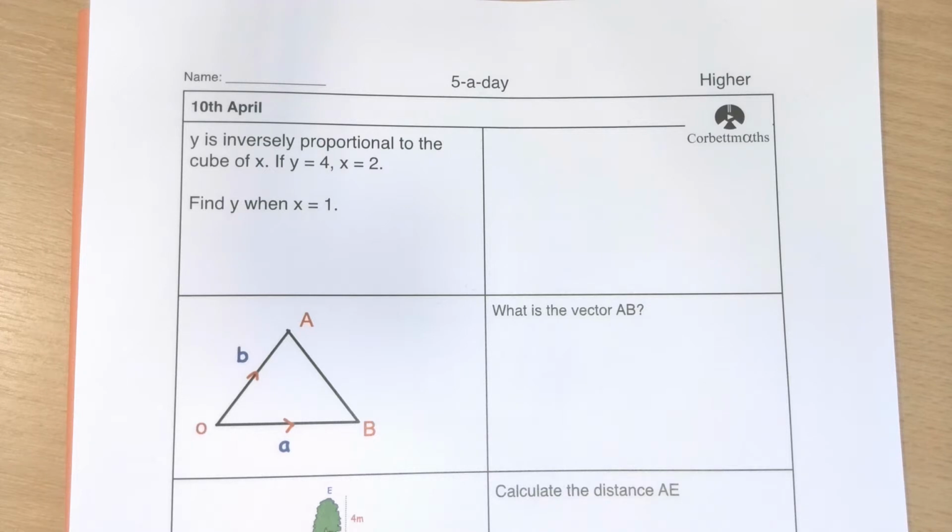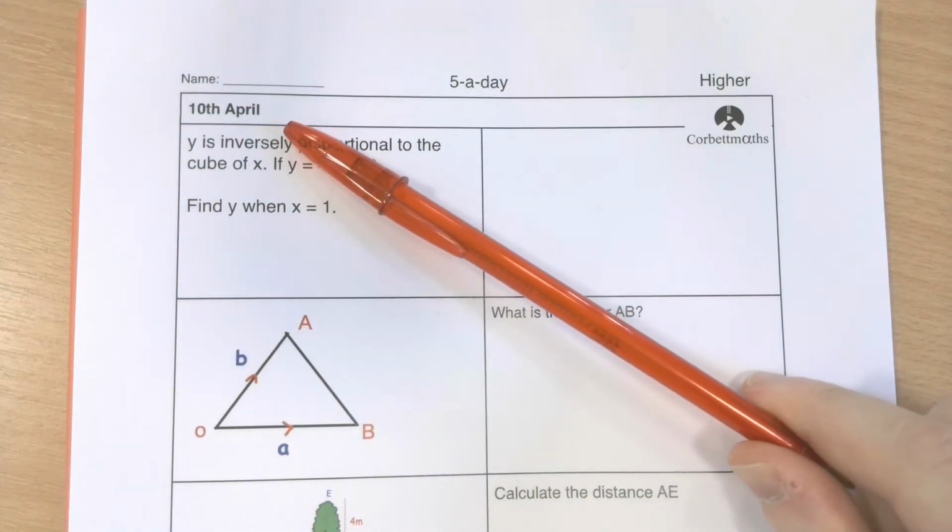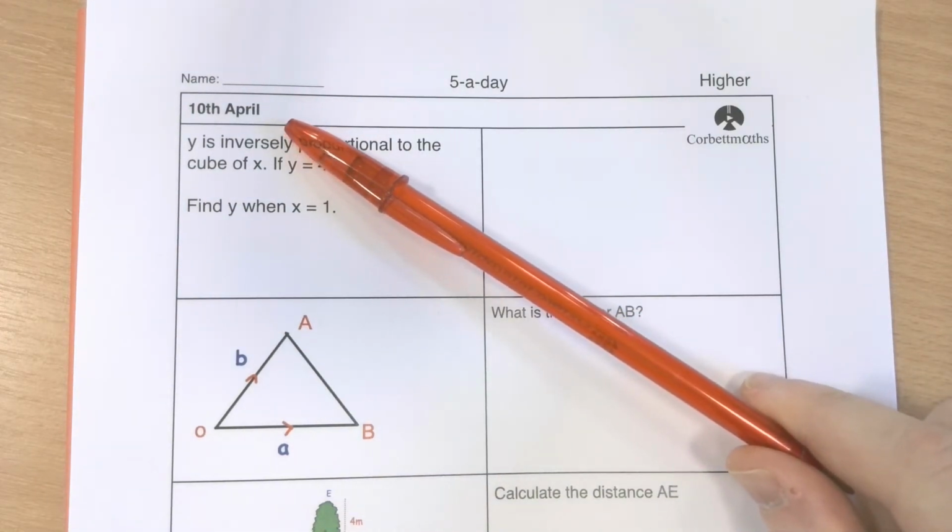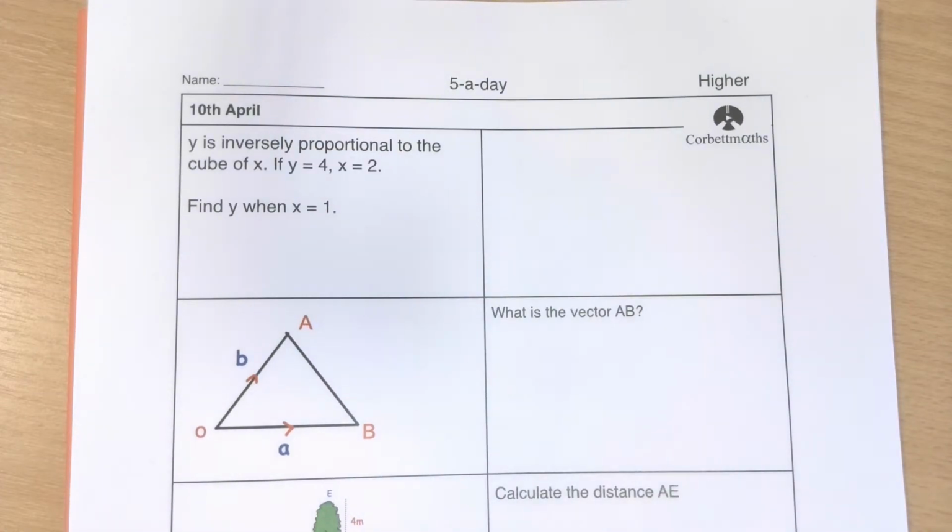The website has on the top here a date for a bunch of questions on it, and you should be doing one of these each day. It only takes a few minutes.